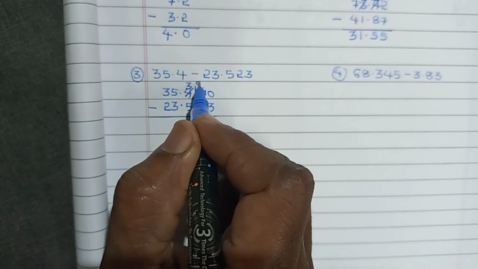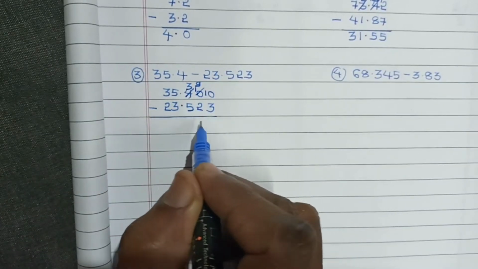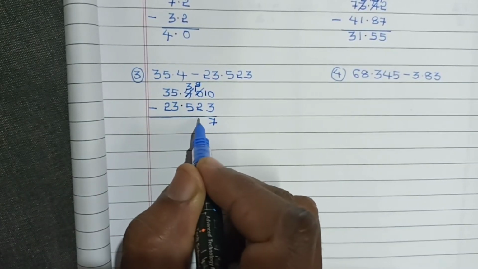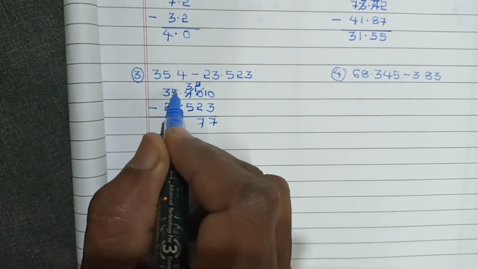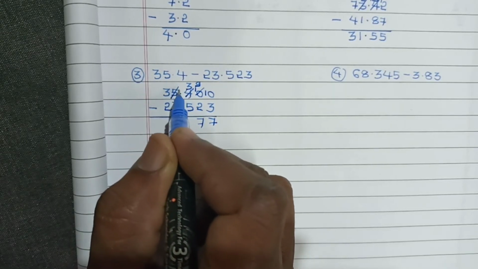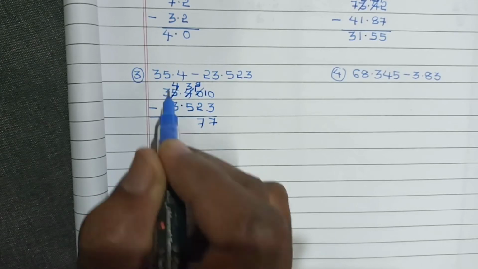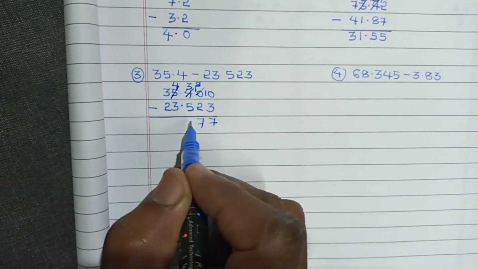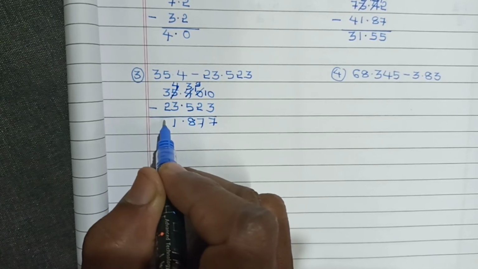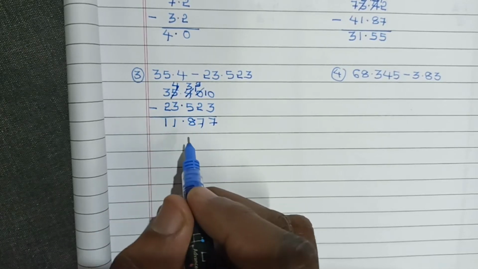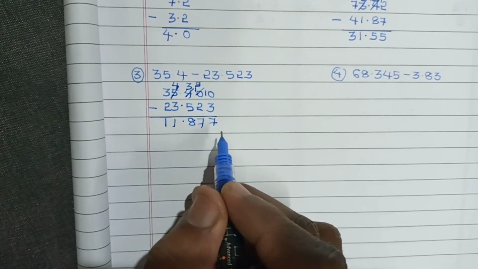This will remain as 9. So 10 minus 3 is 7. 9 minus 2 is 7. So 3 minus 5 is not possible. So therefore you have to bring 1 from here, 5. So it will remain here 4. So 13 minus 5 is 8. 4 minus 3 is 1. 3 minus 2 is 1. So final answer is 11.877.